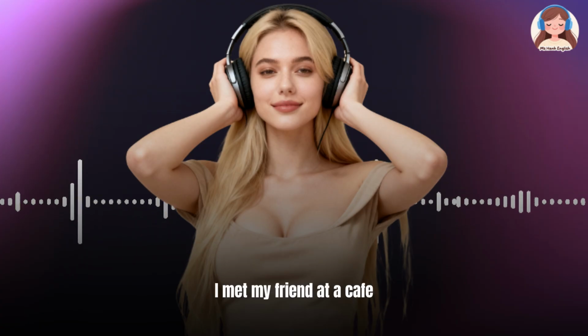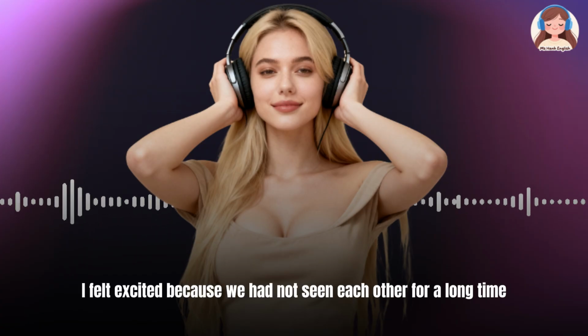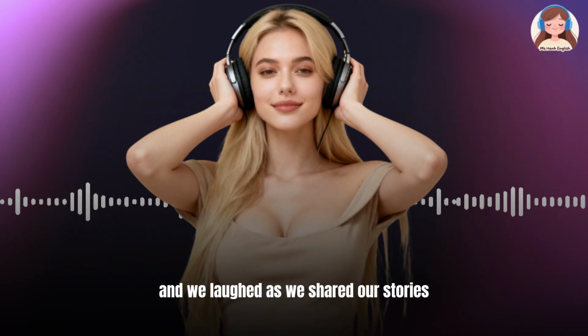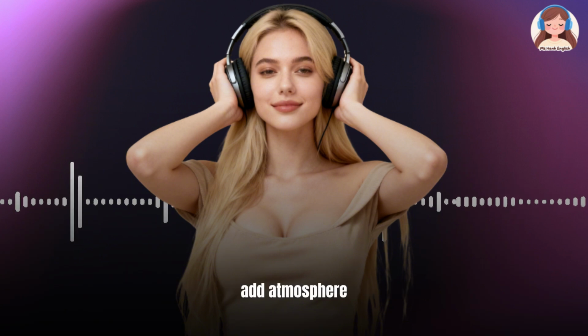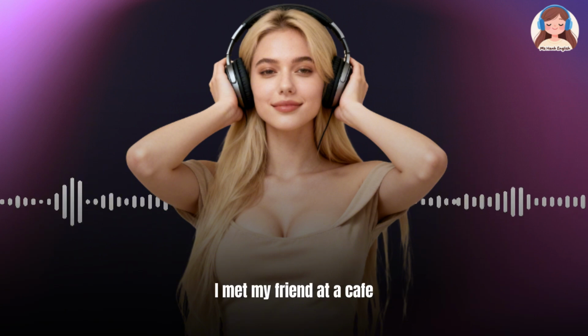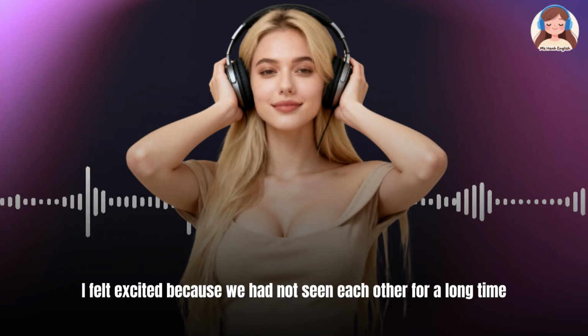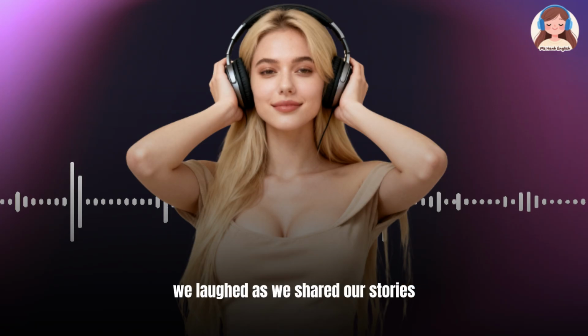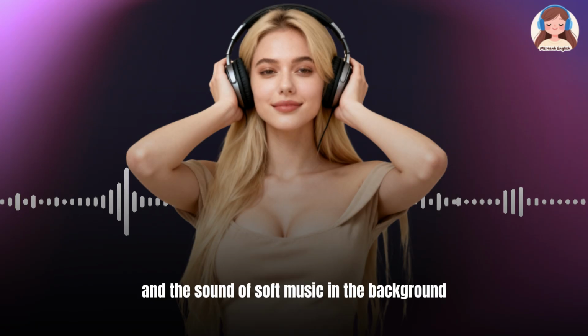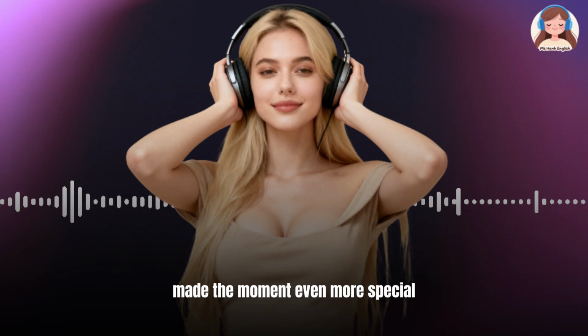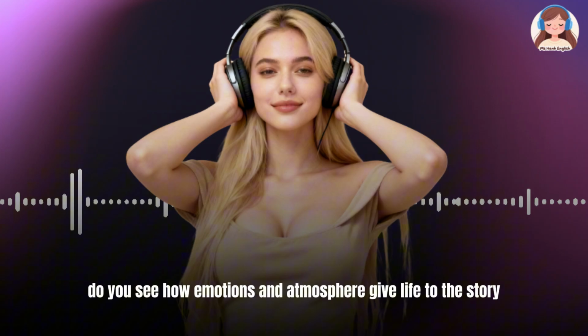Add details. I met my friend at a cafe. I felt excited because we had not seen each other for a long time, and we laughed as we shared our stories. Add atmosphere. I met my friend at a cafe. I felt excited because we had not seen each other for a long time. We laughed as we shared our stories, and the sound of soft music in the background made the moment even more special. Do you see how emotions and atmosphere give life to the story?